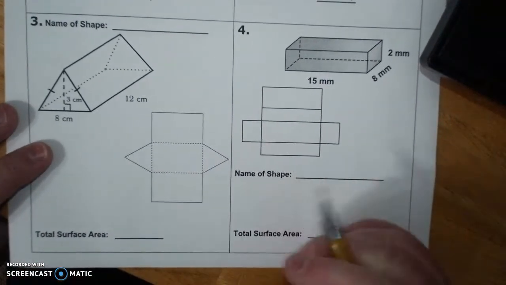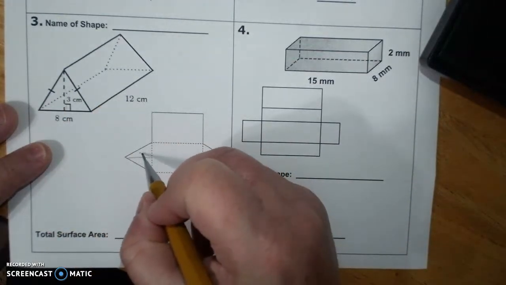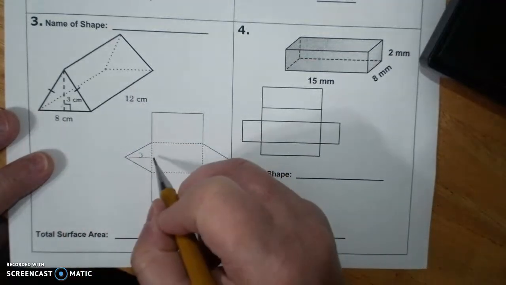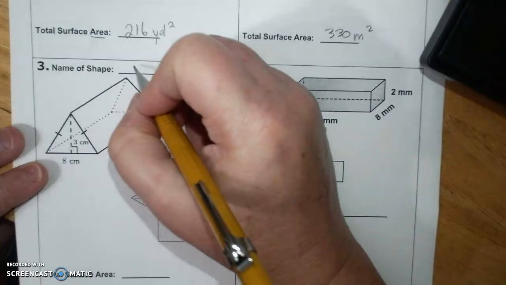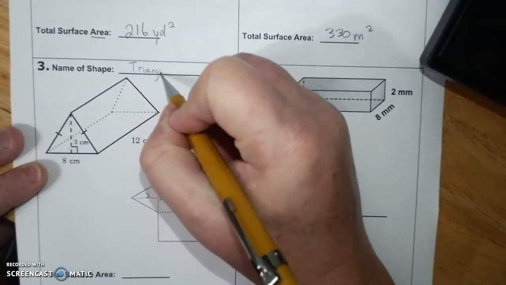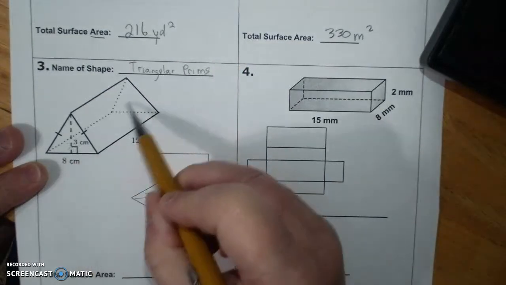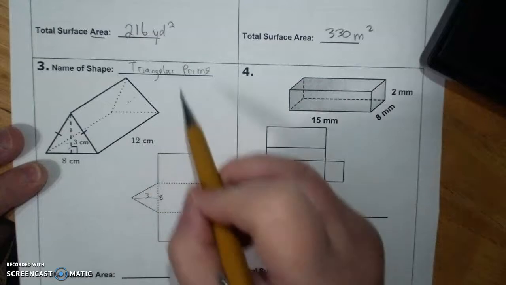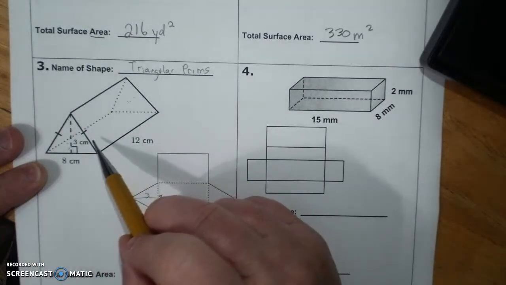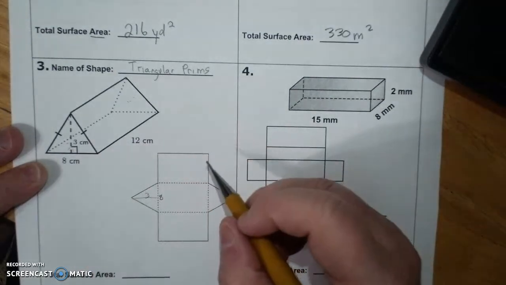So here's a triangle. It tells me this 3 I need because it's going to help me in finding the area of the base. Okay, name of the shape, it's a triangular prism. And I know it's a triangular prism because it's got two bases that are the same, which are the triangles, wrapped around the triangles.